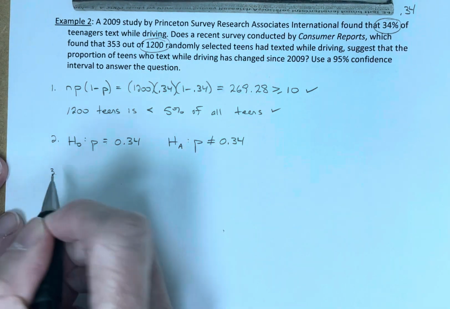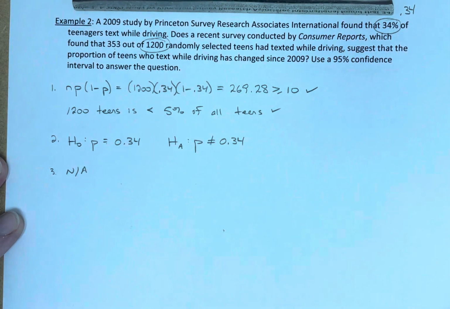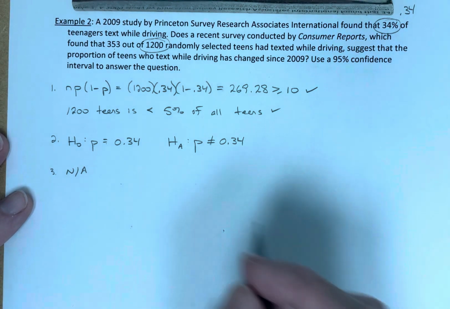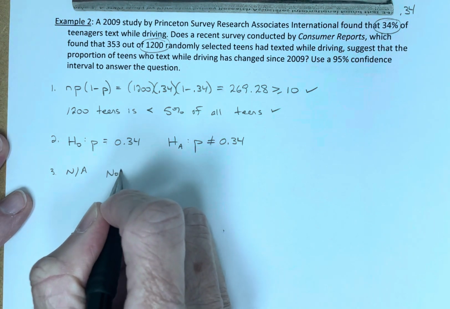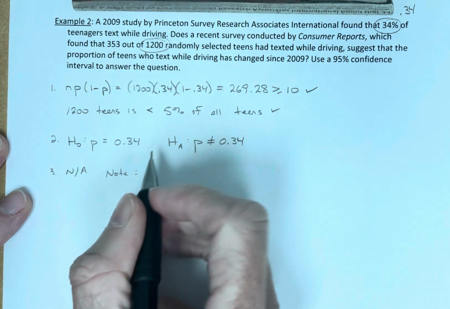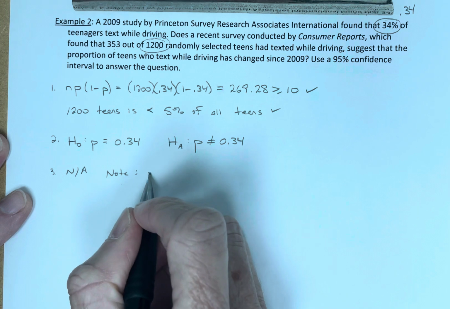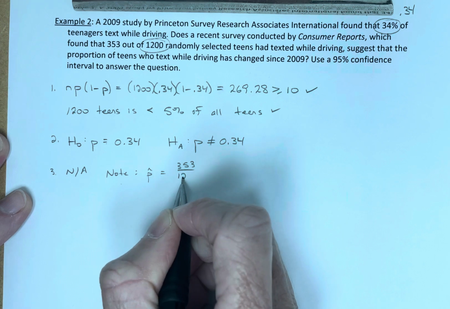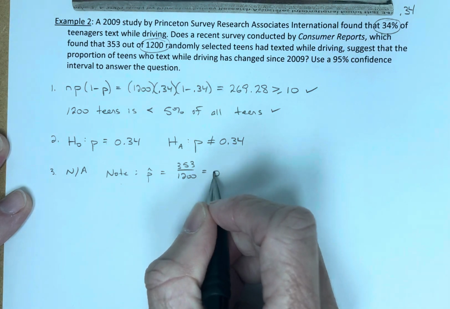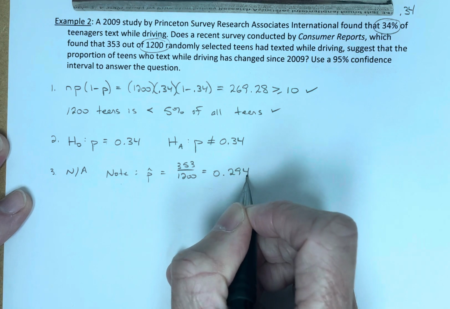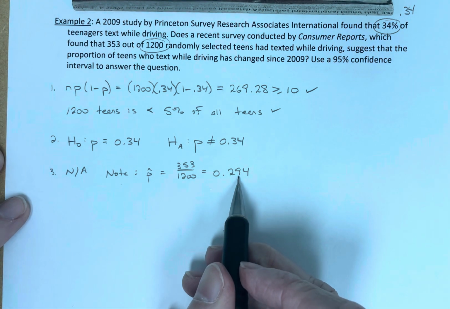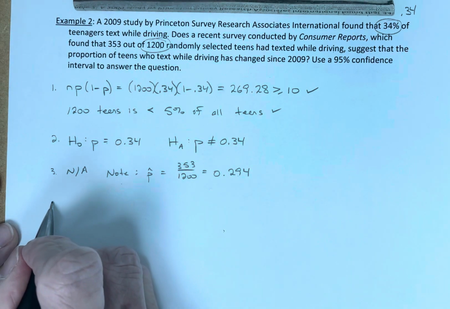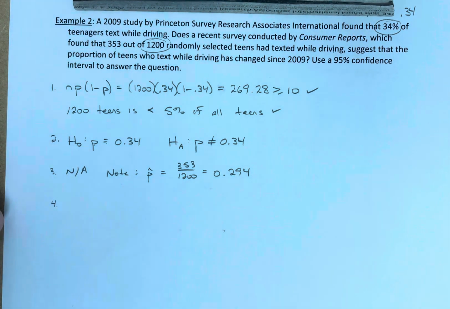Step 3, level of significance, is not applicable because this is a confidence interval test. I do want to note that p hat is equal to 353 out of 1,200. So our p hat is approximately, to 3 decimal places, 0.294. We're going to see StatCrunch do that for us as well. Let's go into StatCrunch this time, and we're going to make use of the confidence interval test as opposed to the p-value test.